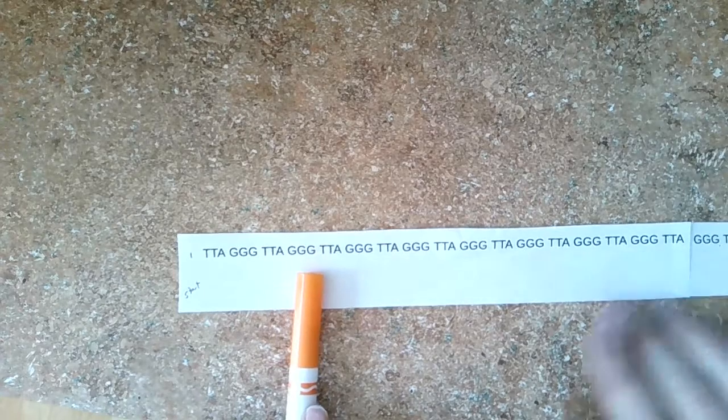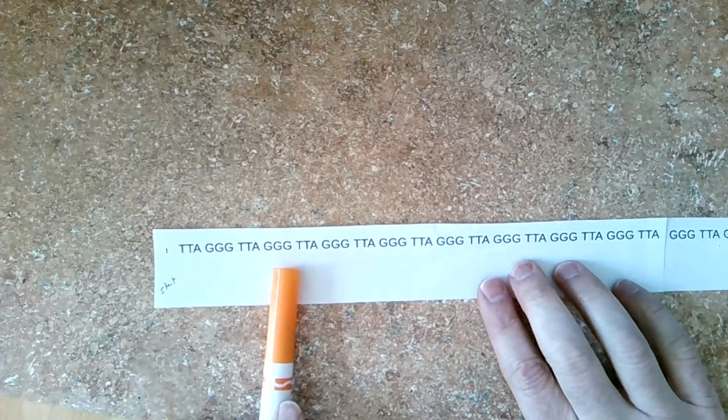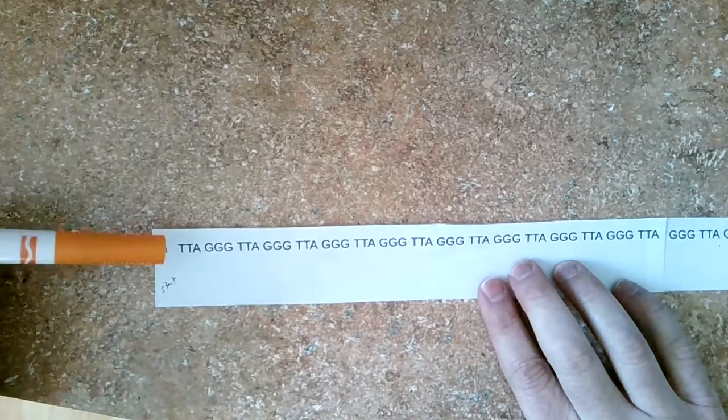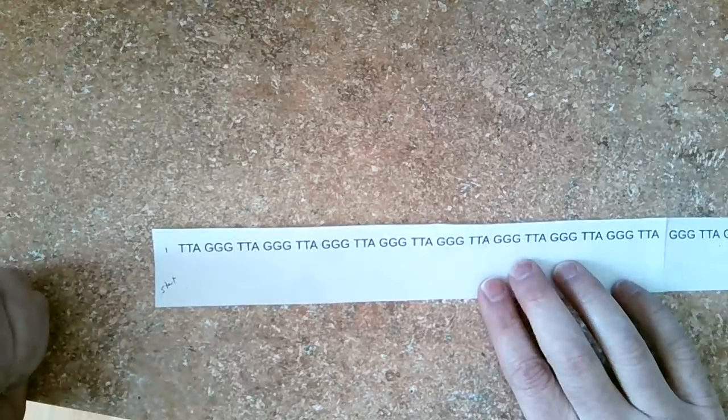And then it repeats TTAGGG. So that is repeating, and it goes all the way through the end of where my camera is and goes on for quite a long time. That is my telomere. And what actually happens every time this cell divides or DNA replicates is a little snippet of this will get cut off the end.